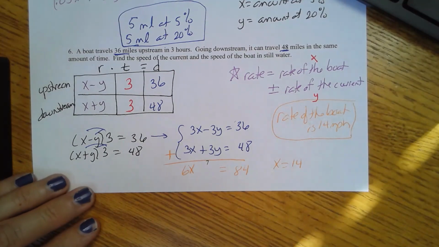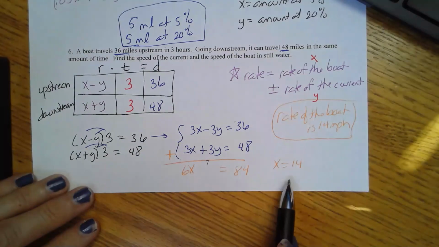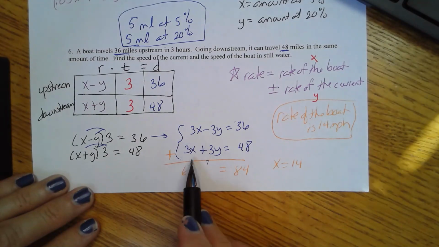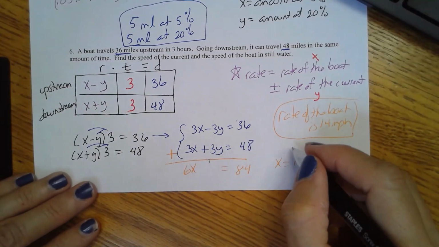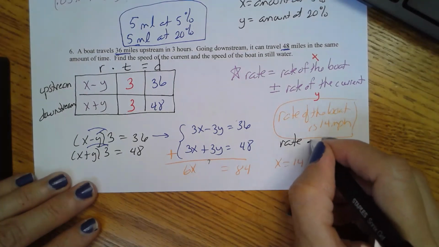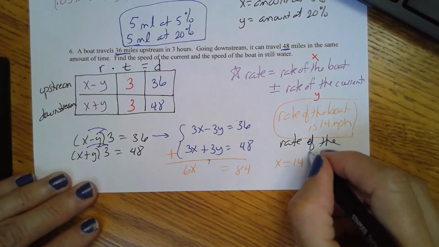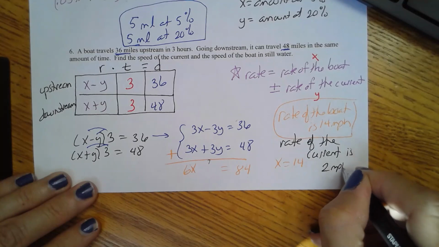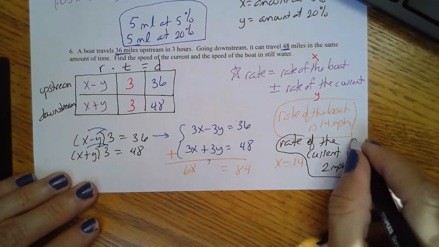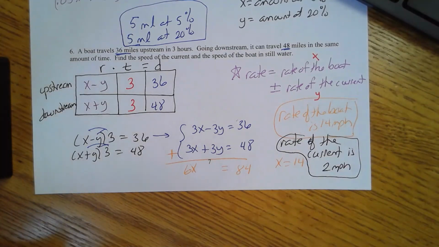But it also asked for the rate of the current. Well, how do we find it? Plug the 14 back into either one of those. So I'm going to let you finish that off, and you should get y equaling 2. So the rate of the current is 2 miles per hour. So make sure you can plug the 14 back in and get an answer of 2.